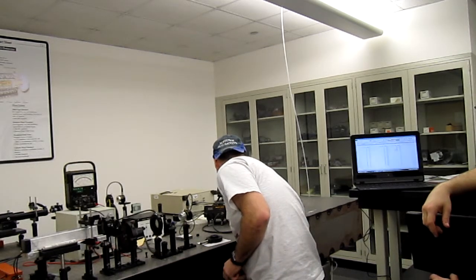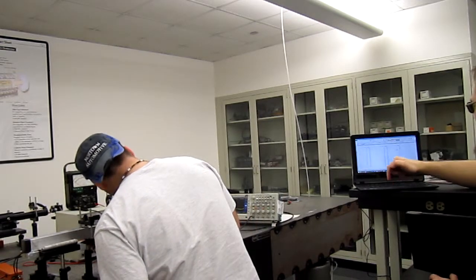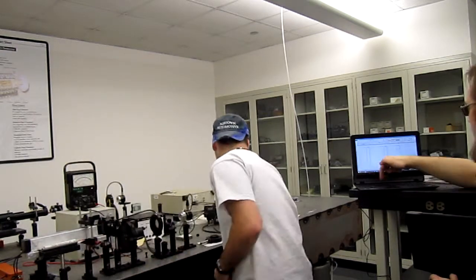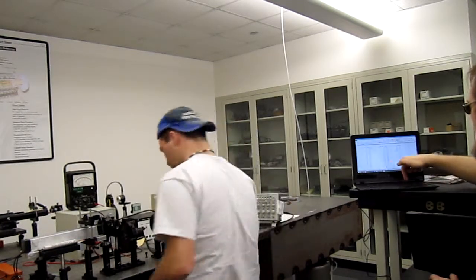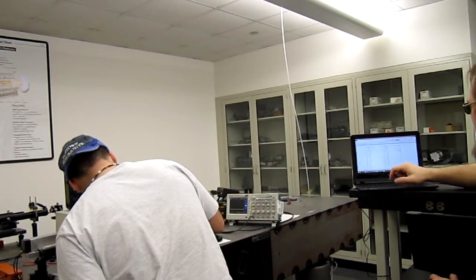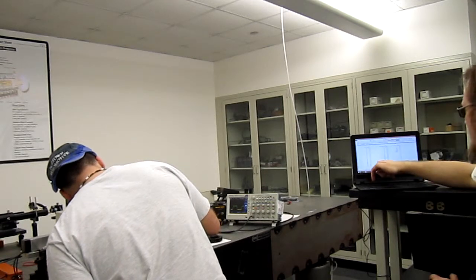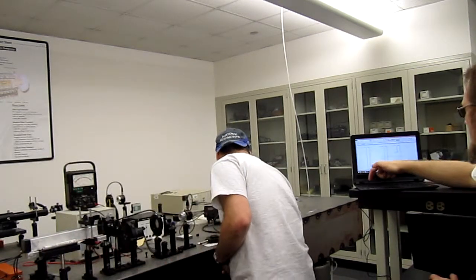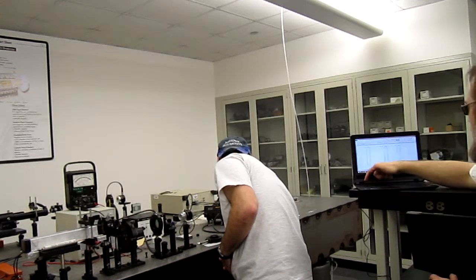This measurement is at 20 for 225. For 270, this is at 20. At 315, 115.